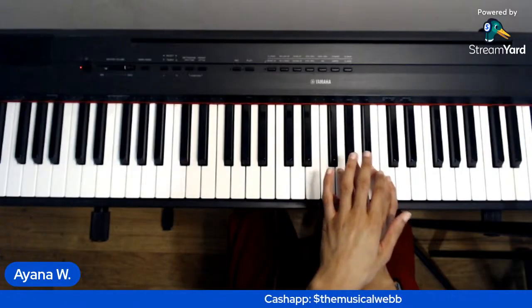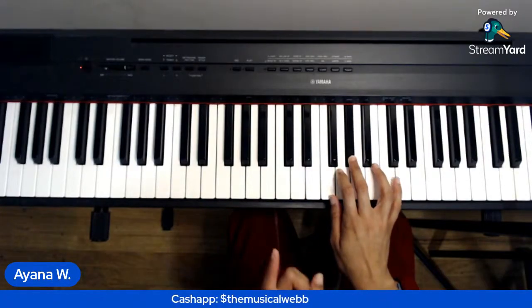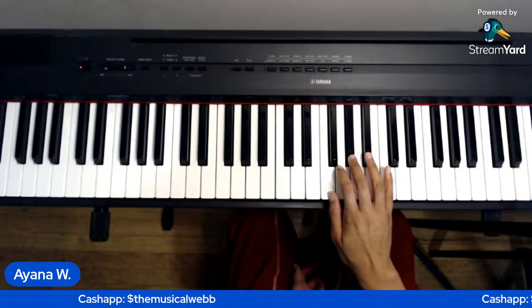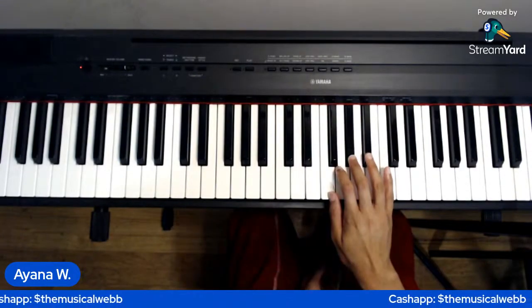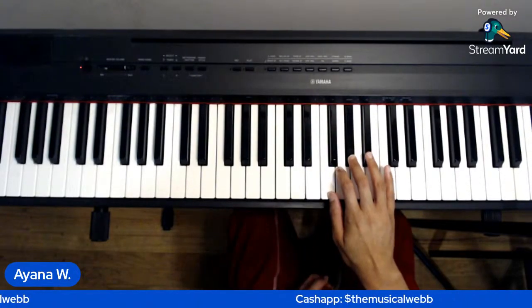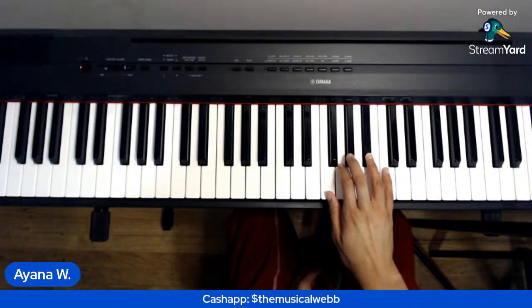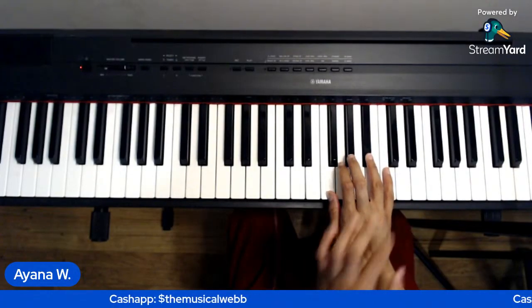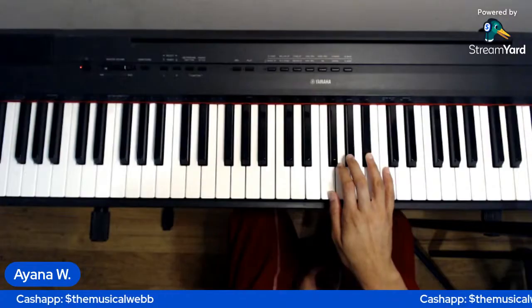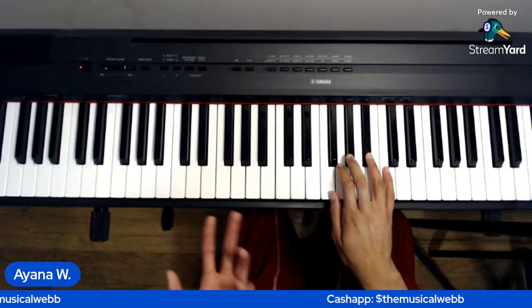And then we're going to take our 4th finger, instead of playing B, we're going to play the next black key over, which is over here, which is B flat. And then finally, we're going to end the scale with the same C at the top that we played for the major scale.